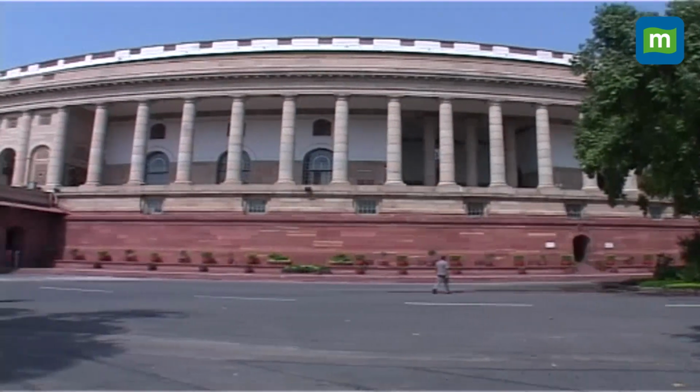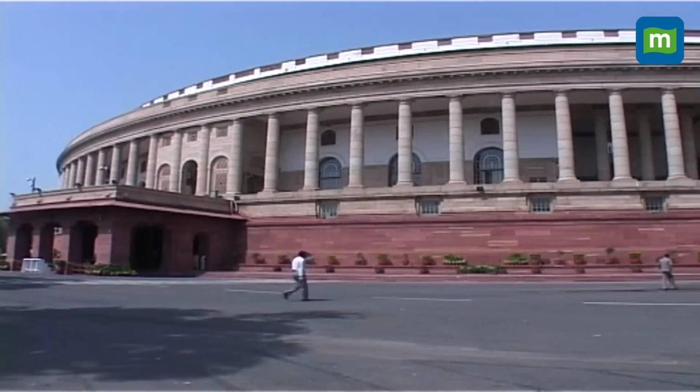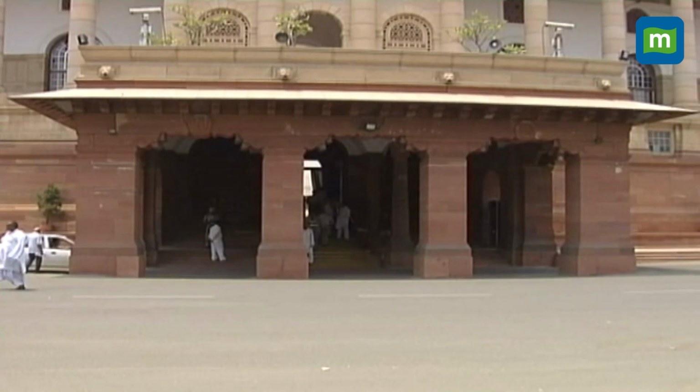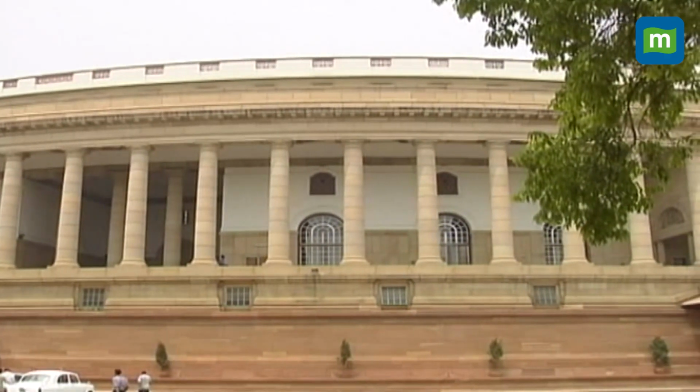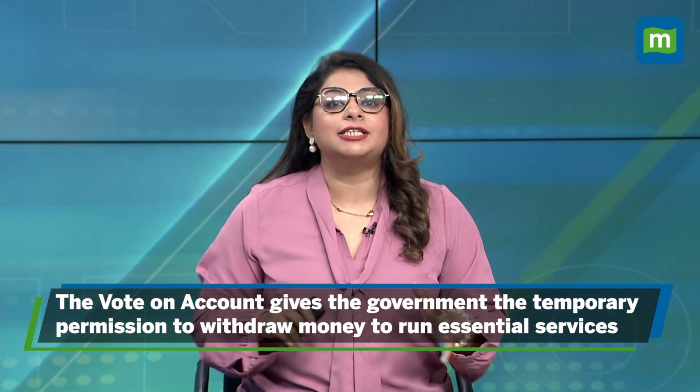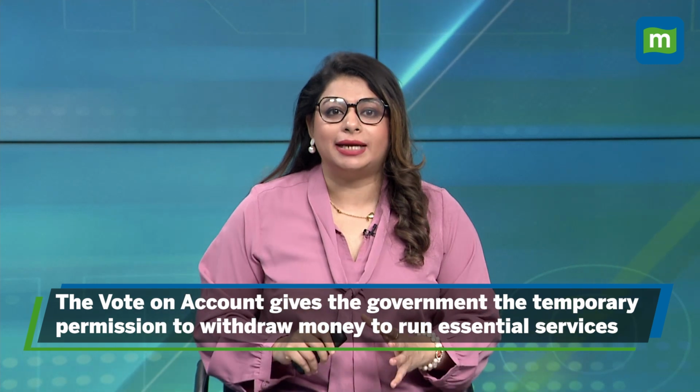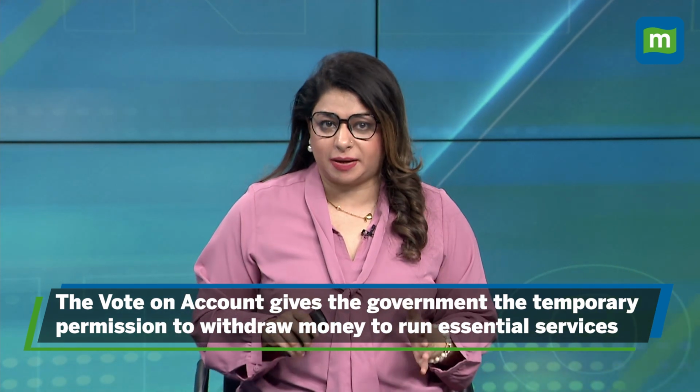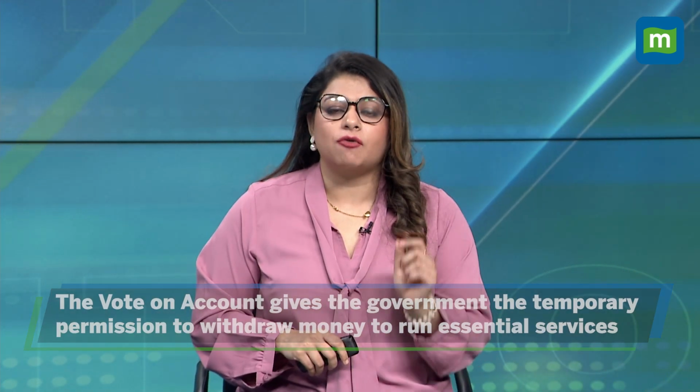Well, under the Indian Constitution, the government can't withdraw money from the Consolidated Fund of India without the proper approval from the Parliament. The vote on account gives the government the temporary permission to withdraw money to run essential services and meet day-to-day expenses like salaries or subsidies from 1st of April, the start of the new financial year.